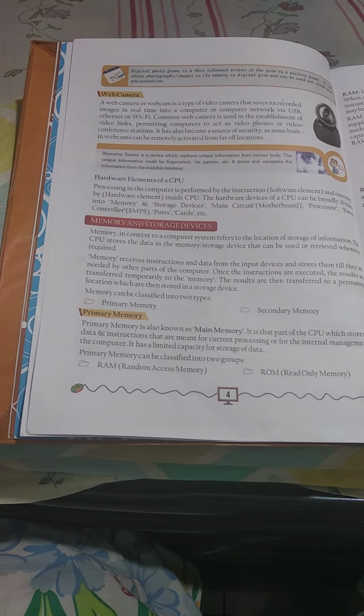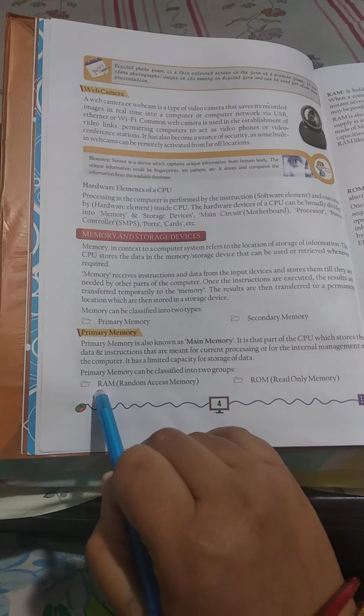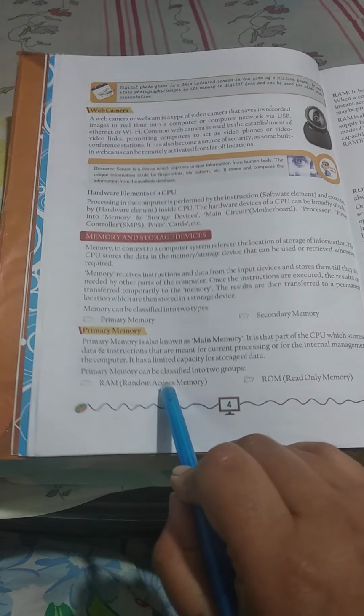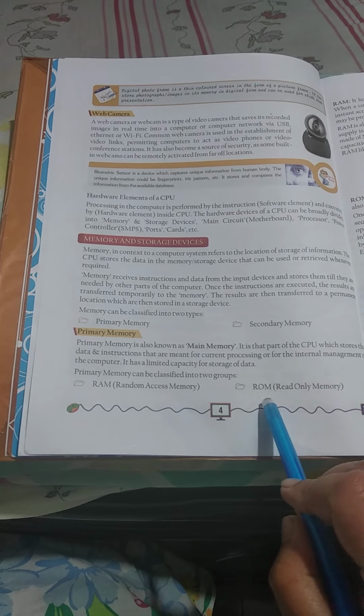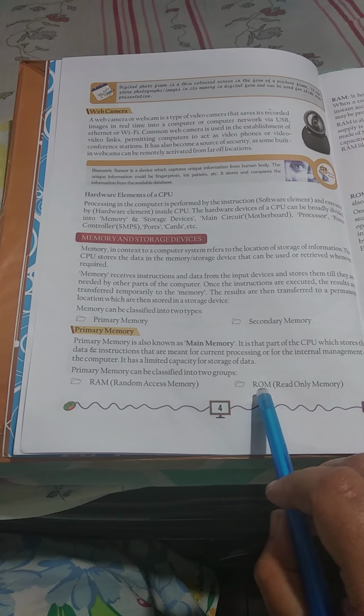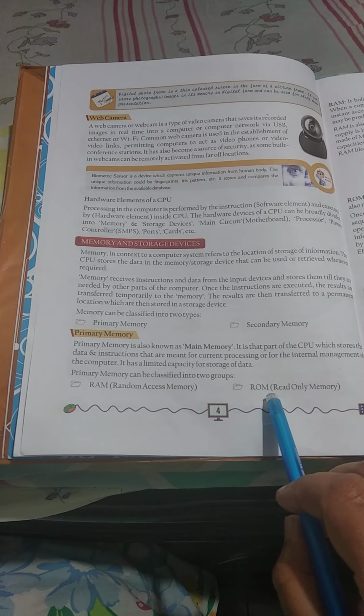That about the secondary memory we will study later on. Let us first today discuss about the primary memory. Now the primary memory can be classified into two parts: the RAM, that is called the random access memory, and the ROM, that is called as read-only memory. Now then, what is a RAM?